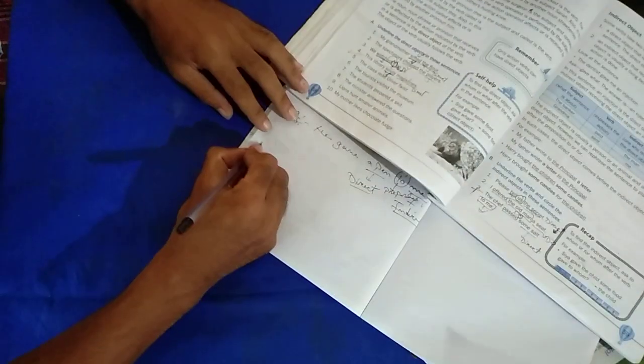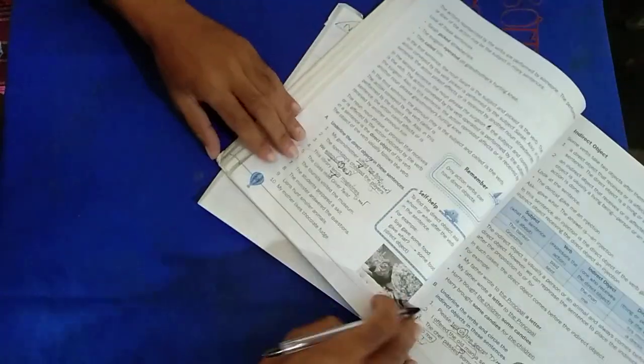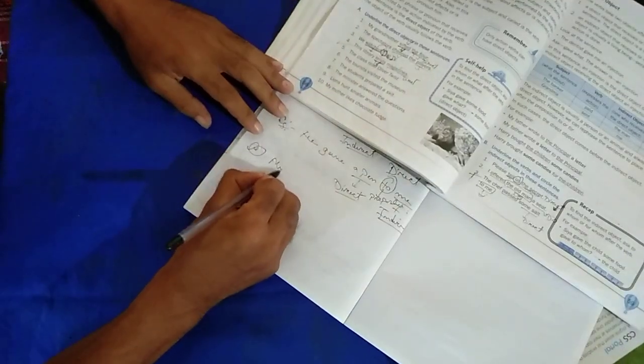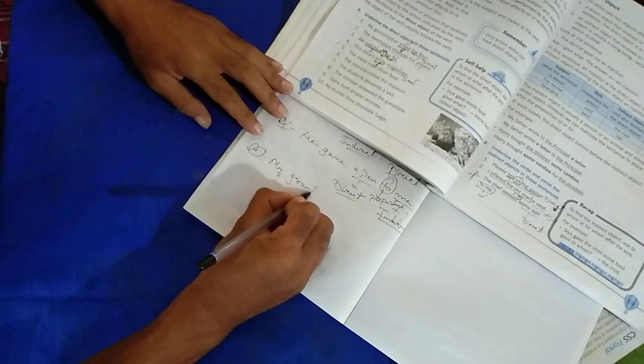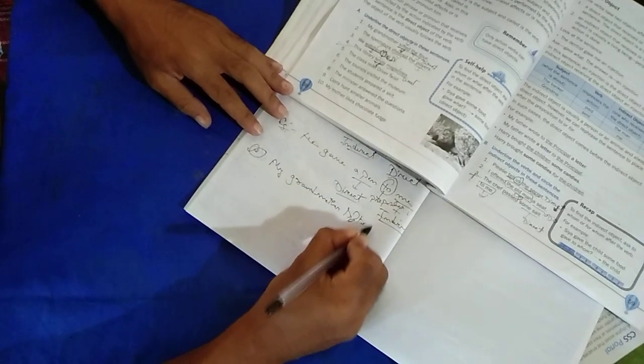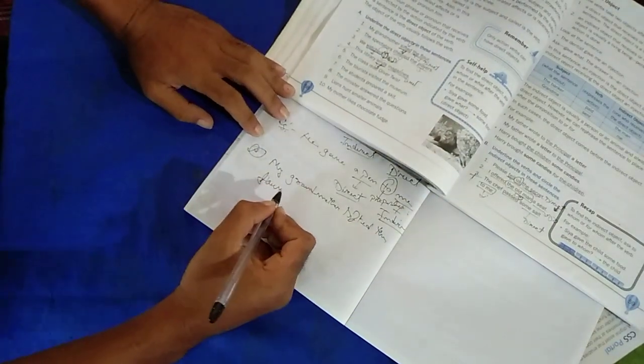So we will go through the exercise. Only one or two I will do, not more than that. Underline the direct objects in these sentences. My grandmother shifted the floor.